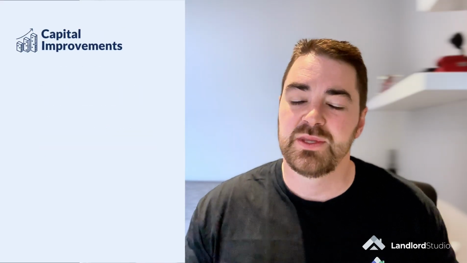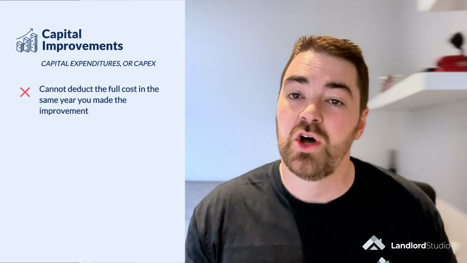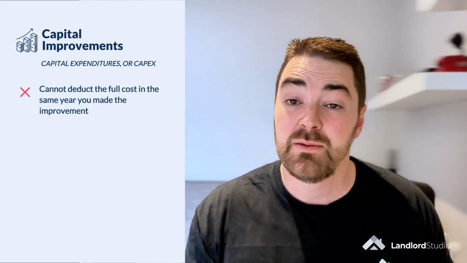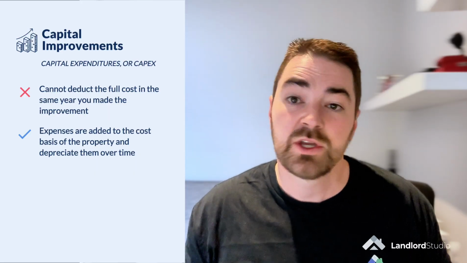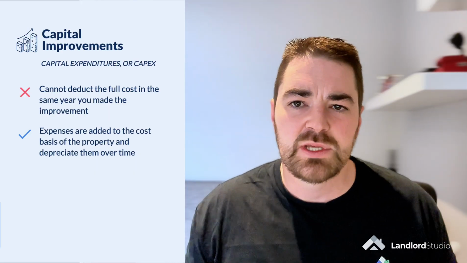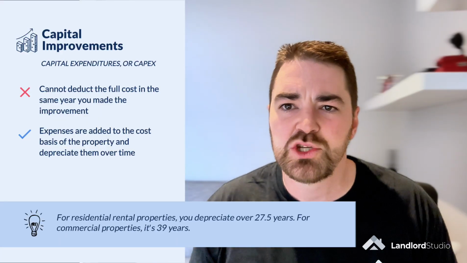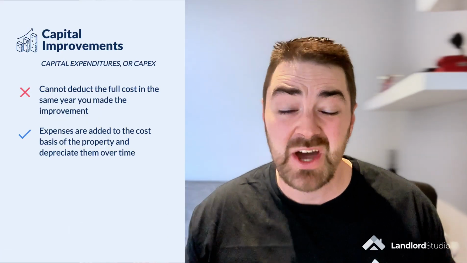Capital improvements, on the other hand, are capital expenditures or CapEx, and you cannot deduct the full cost in the same year you make the improvement. Instead, you have to add these expenses to the cost basis of the property and depreciate them over time. For residential rental properties, you can depreciate these over 27.5 years. For commercial properties, it's 39 years. So let me give you a real example.